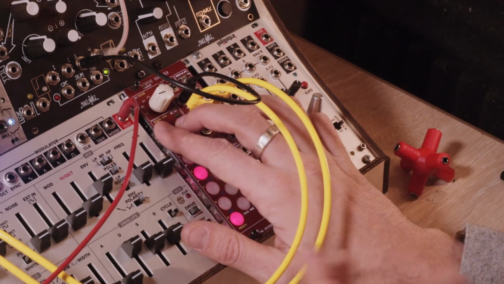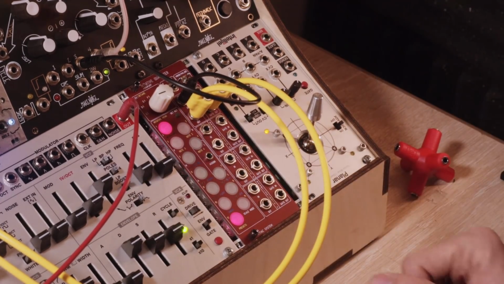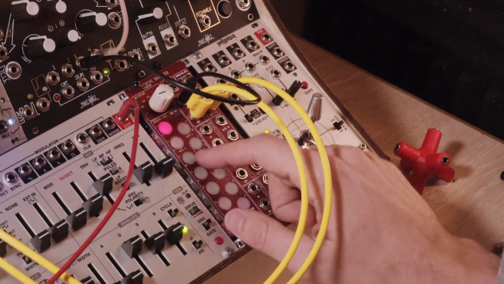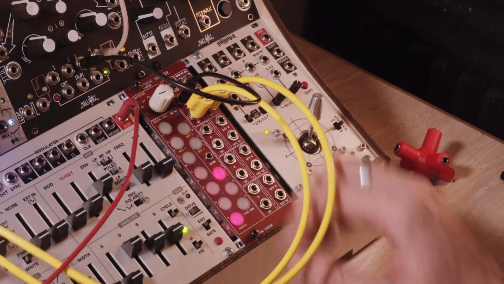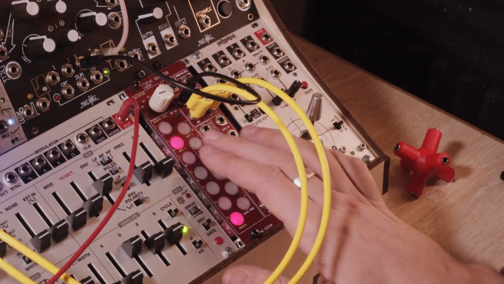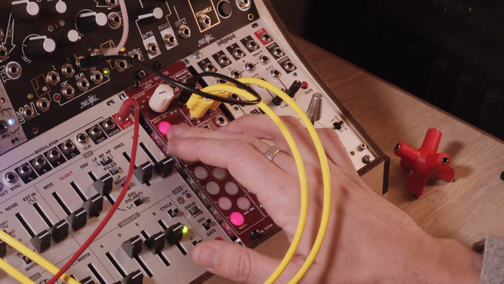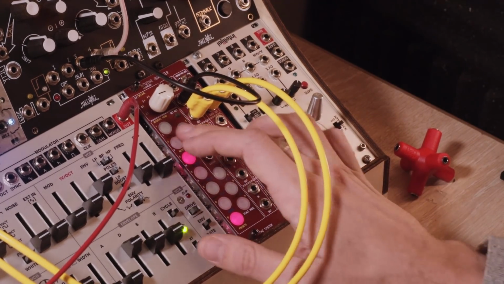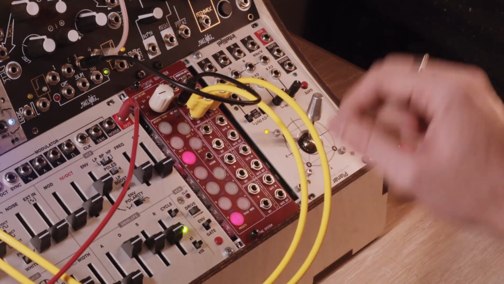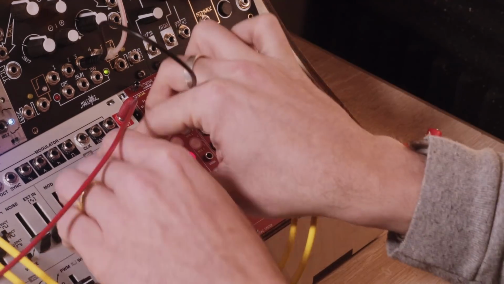By changing the gate length, it kind of almost changes how it quantizes. Shorter gate lengths lead to a more kind of trilling sound. It's nice.